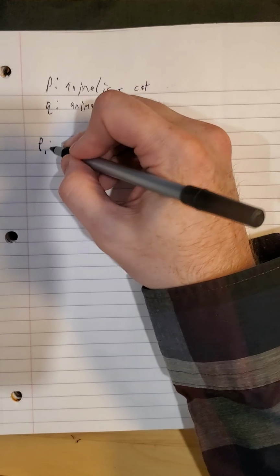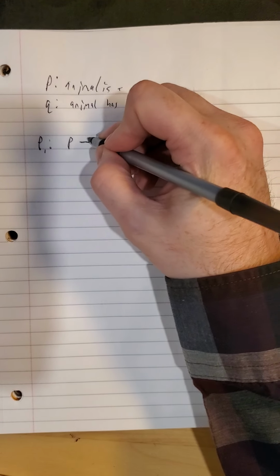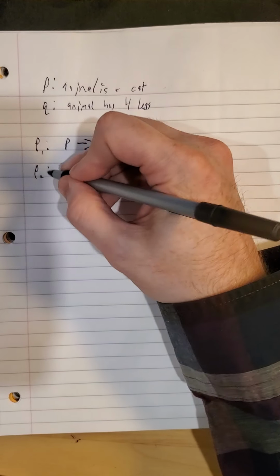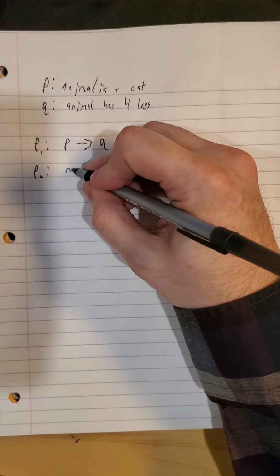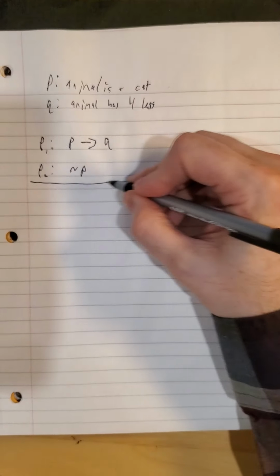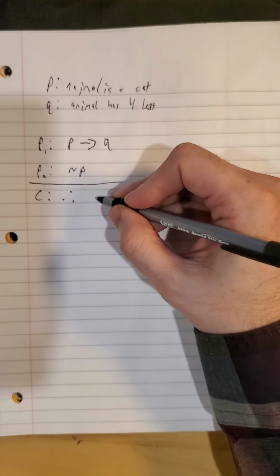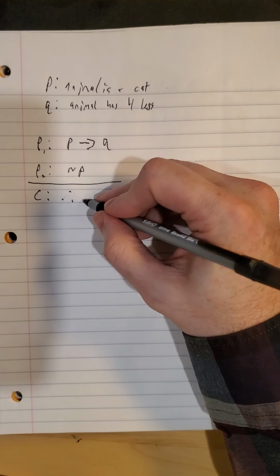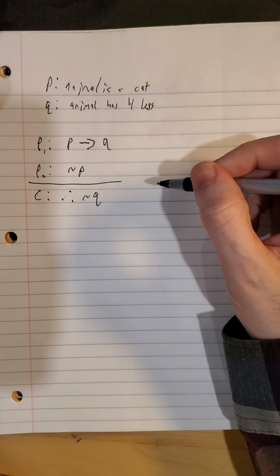So premise 1 said if the animal is a cat, P, then it has 4 legs, Q. Premise 2, the animal is not a cat, so not P. And our proposed conclusion would be, therefore, the animal does not have 4 legs, therefore not Q. And I want to know, is this a valid argument?